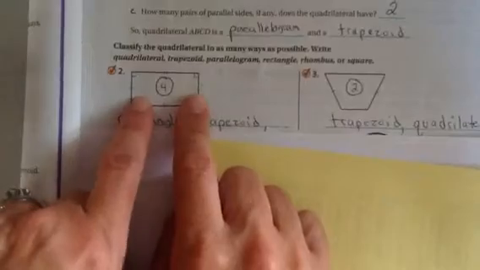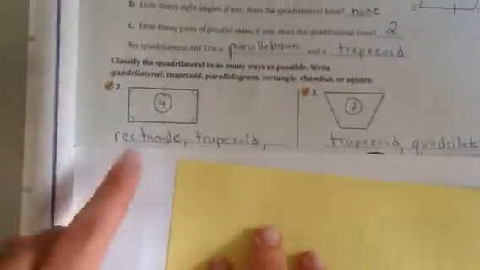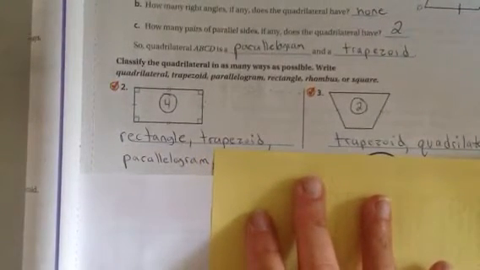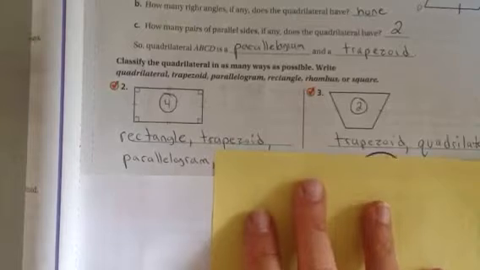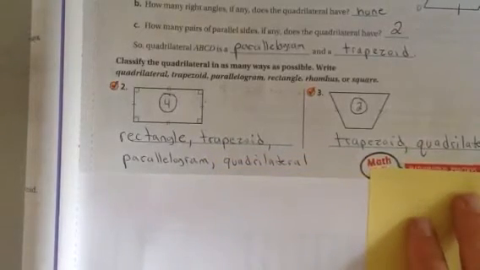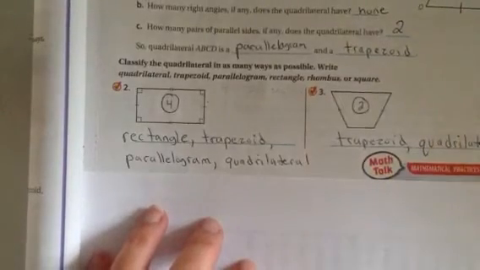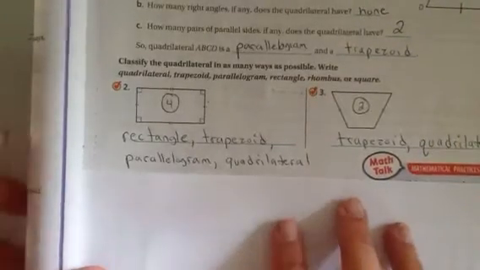So here's our opposite sides, equal and equal. Looking at the markings, and it's a 4-sided figure, so it is a quadrilateral. Okay, so that one could be classified in 4 different ways.